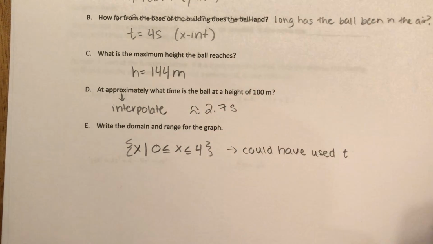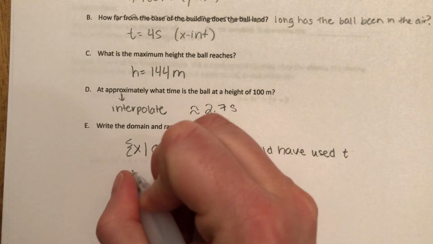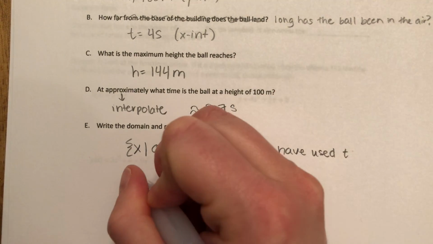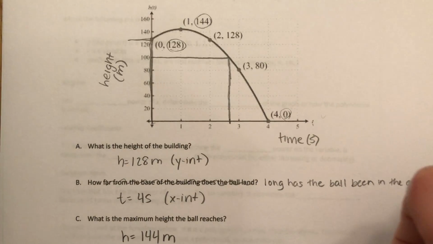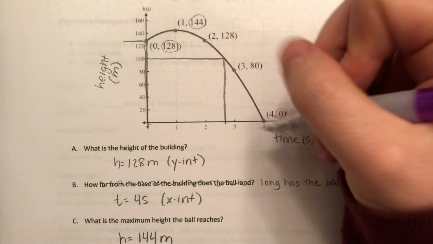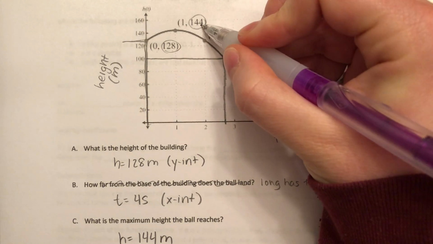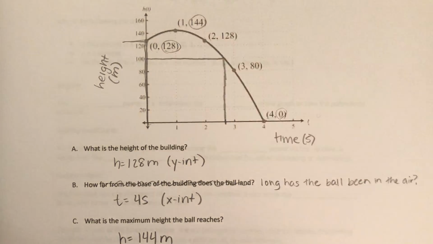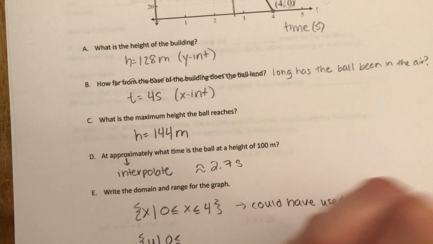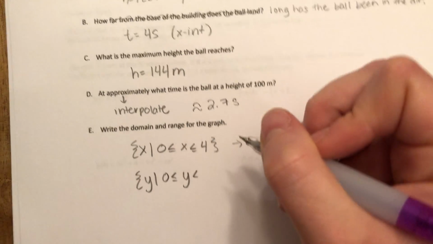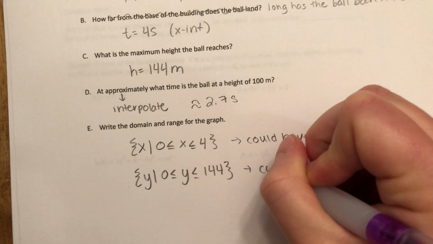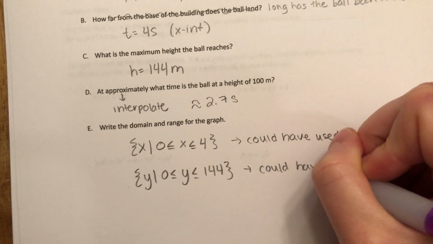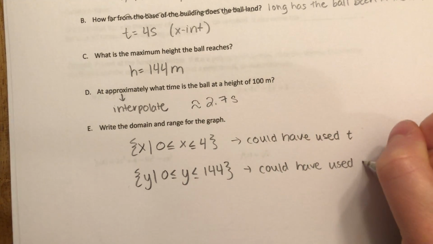So I guess I should have used t's, but oh well, domain is usually x. And then range, again, y, but we could use h for height. So my range is everything from 0 to 144. So the minimum to the maximum value. So 0, and it includes 0.